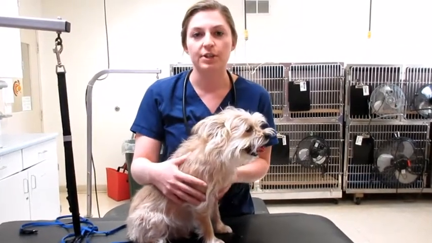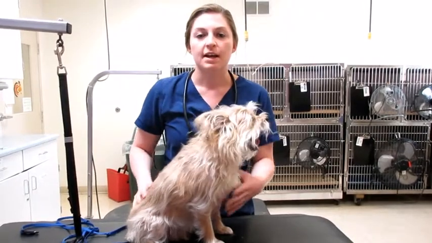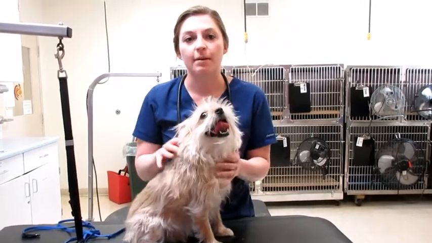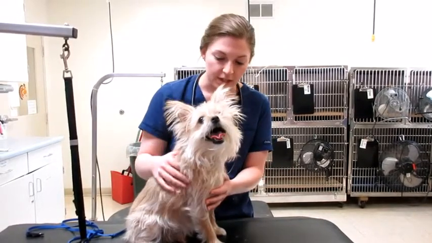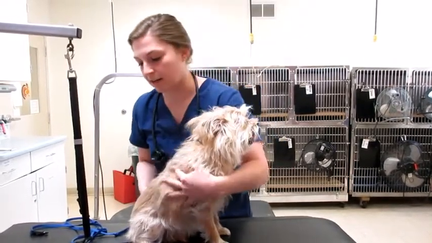To count the respirations for pets, again, you can listen for 30 seconds, multiply that by 2, or listen for 15 seconds, multiply that by 4. And then lastly, go ahead and take her temperature.